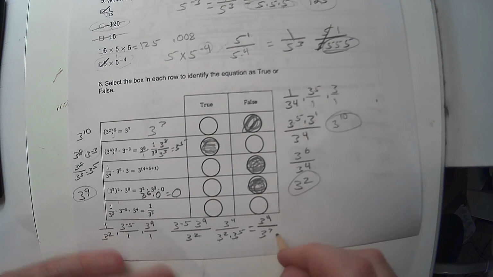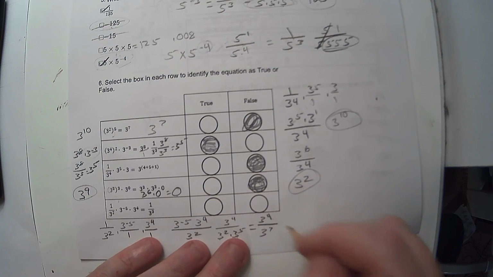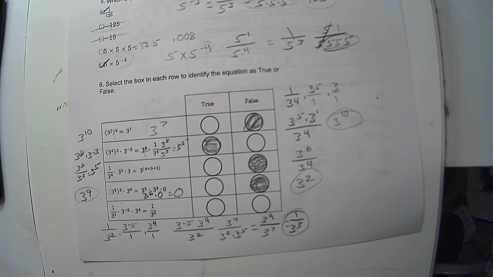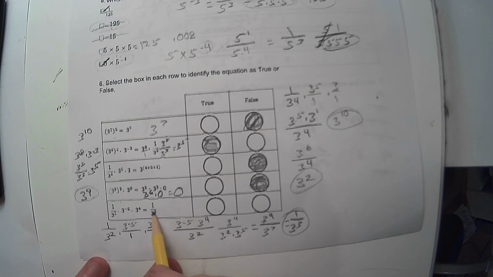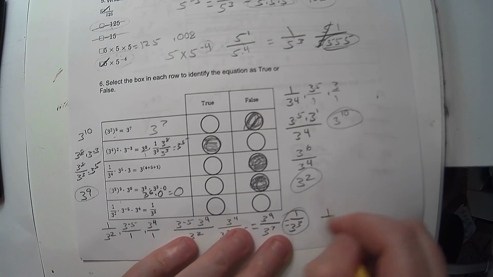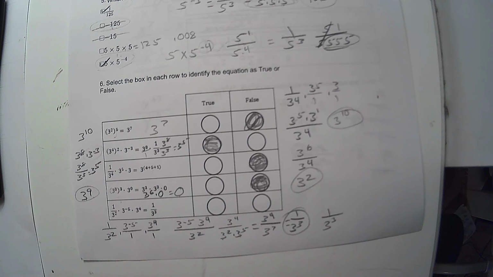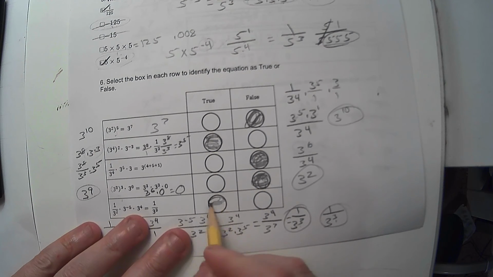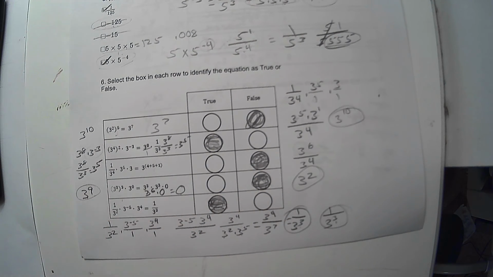So I've got 3 to the 4th on top, 3 to the 7th on bottom. I'm dividing, so I need to subtract those out. So I've got 1 over 3 to the 3rd. So that's going to be my answer for the left side. And then if we look at the right side, my answer is 1 over 3 to the 3rd. So right side matches the left side, so this one is going to be true.